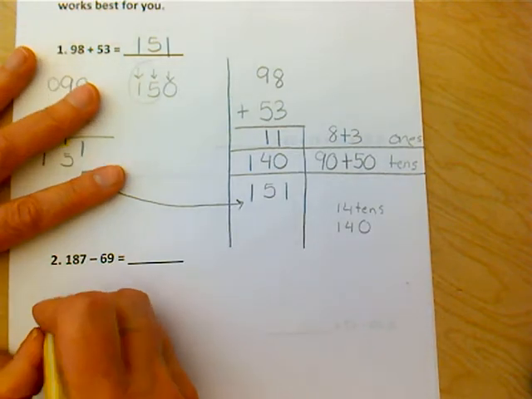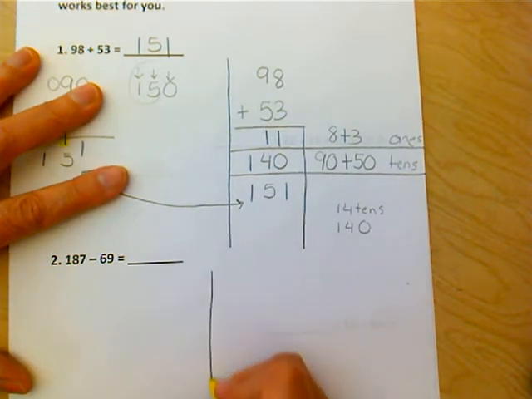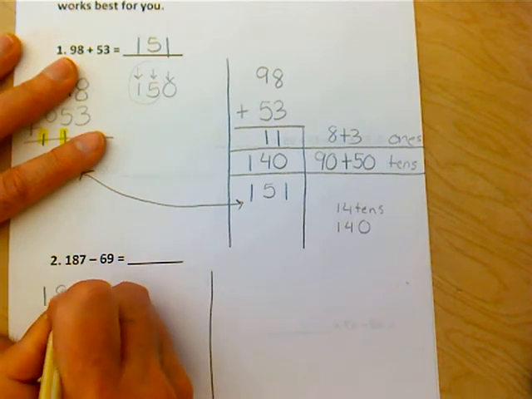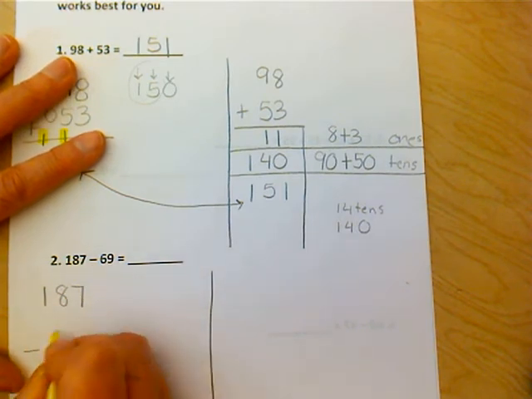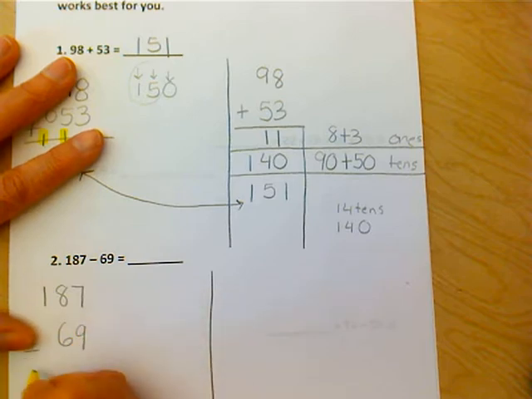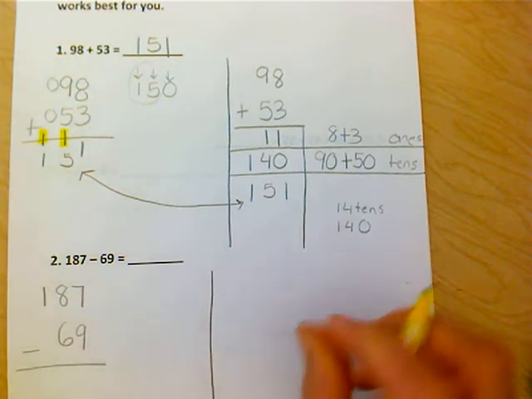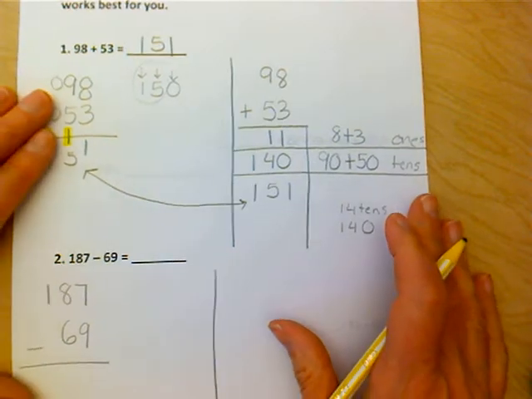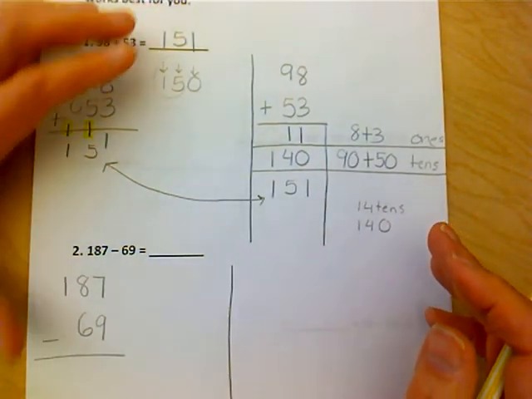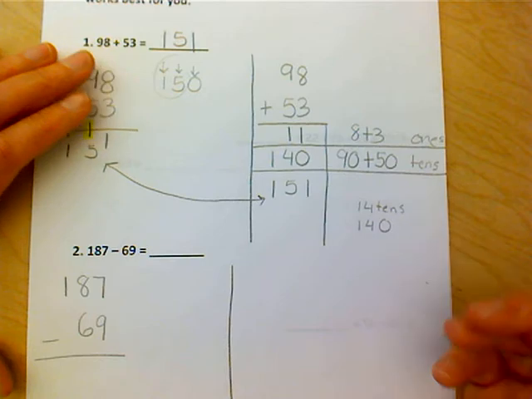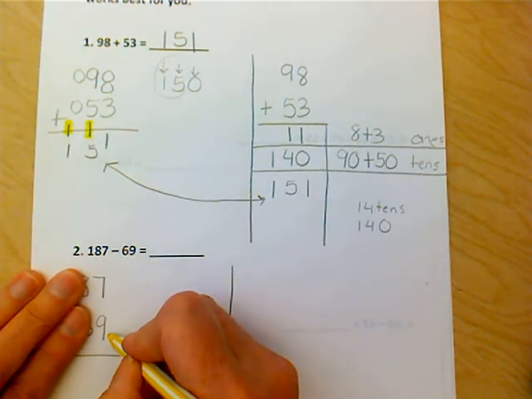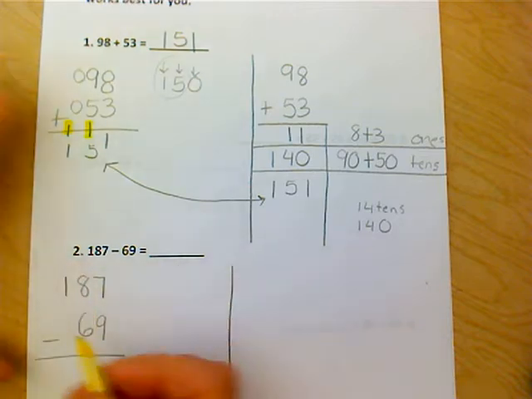So this time I have 187, and I am going to show it two different ways. 187 take away 69, and I am going to show this using my decomposing a 10 method, which I think works wonderfully well. When I'm decomposing a 10, I'm asking myself the question, can I take 9 ones away from 7 ones?